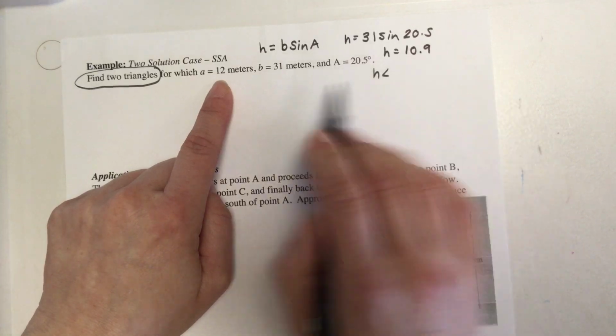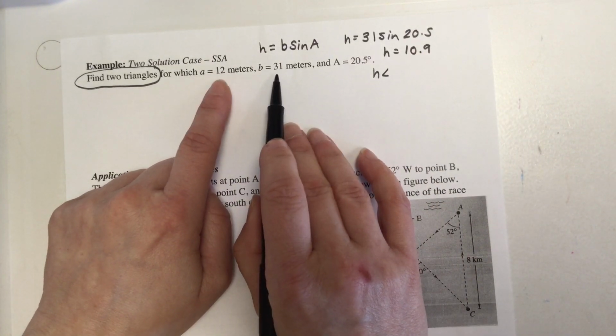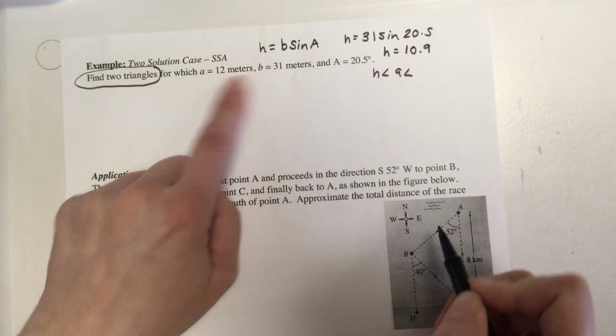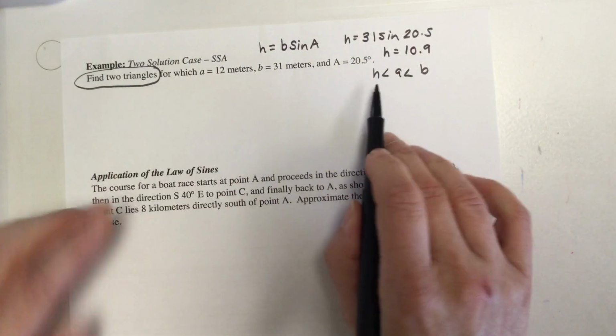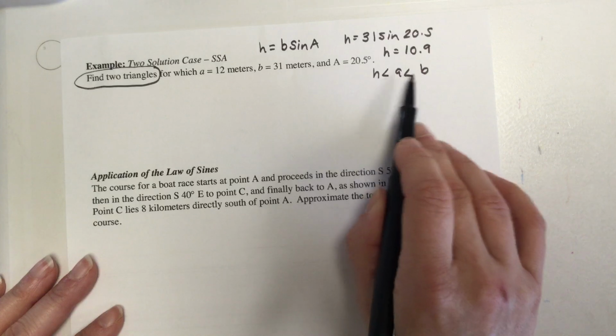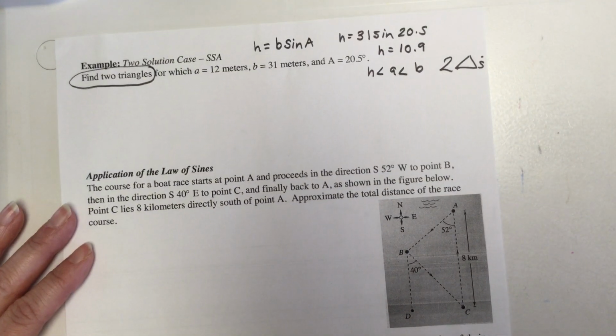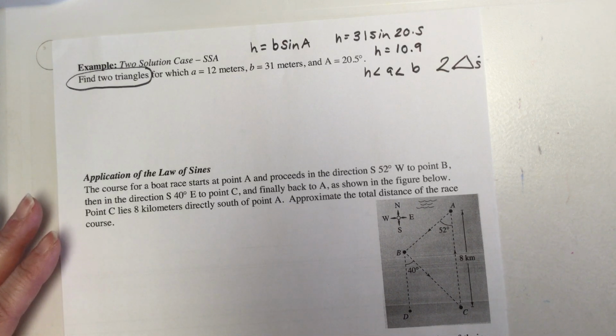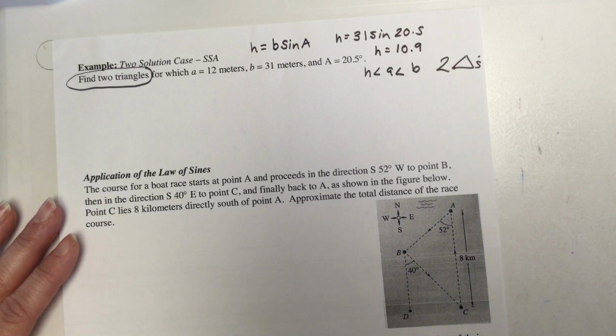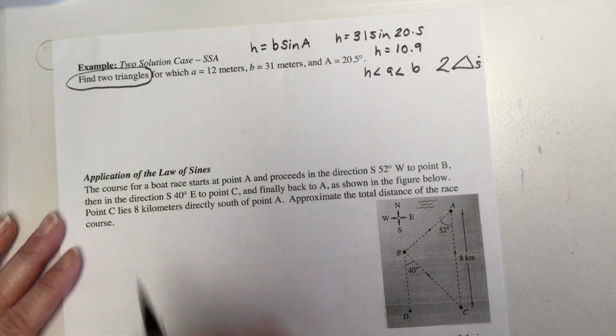So H is less than the other two. Now what comes next? Well, A is smaller than B. So we have that. It goes H, A, and B in that order. So we have two triangles, okay? So what that means is that when we look at this, two different things can happen.